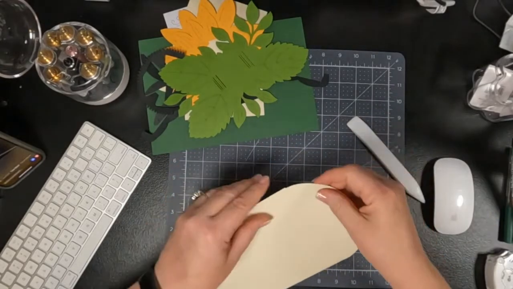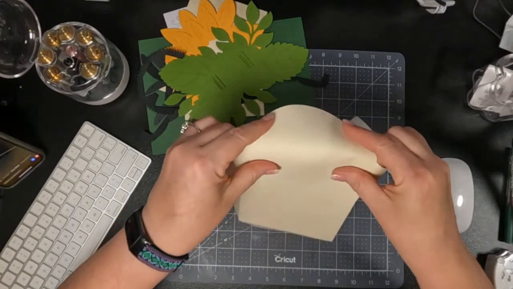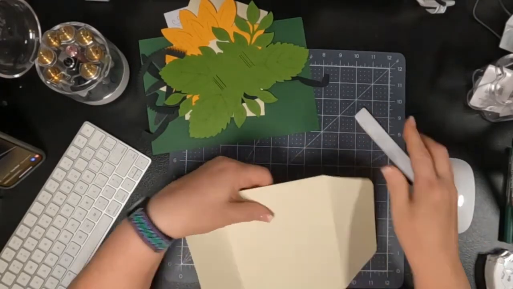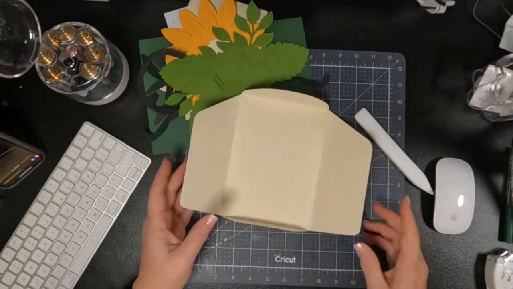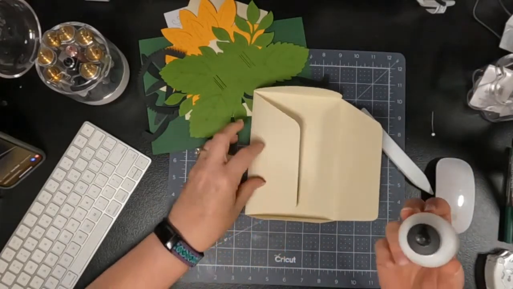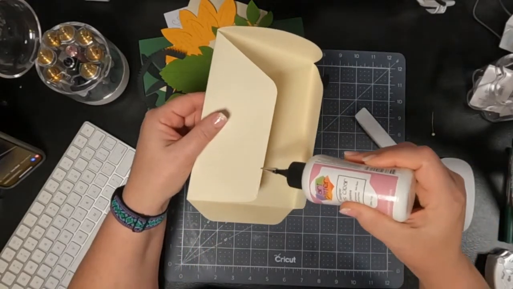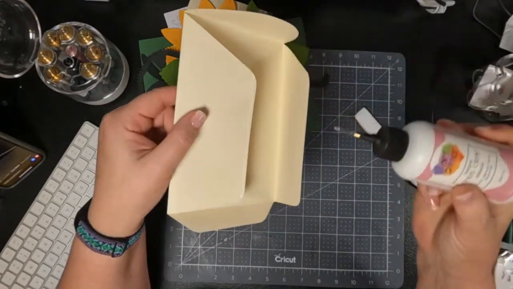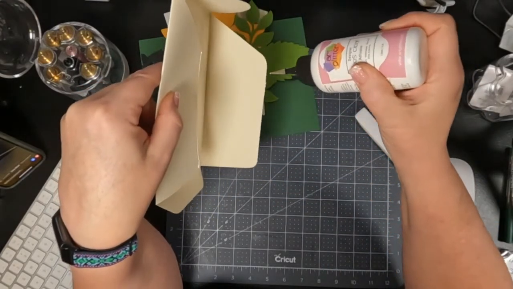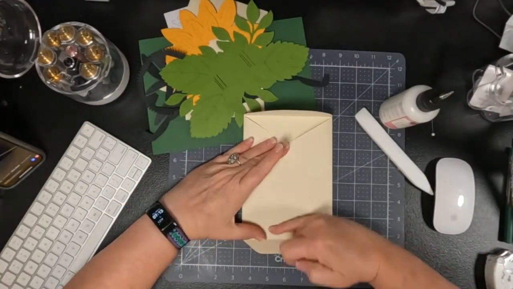And I'm just folding on all these score lines. I missed that one. It'll be okay. For the envelope, in case any of you guys haven't seen me do the envelopes before, because I don't always do them, they're all basically the same. They're just different shapes. And I'm just going to bring this in, and on the edge here to the inside, or the outside edge, and then on the inside edge over here, we're just going to put a little bead of glue. And then we're just going to pop those down on top of each other.